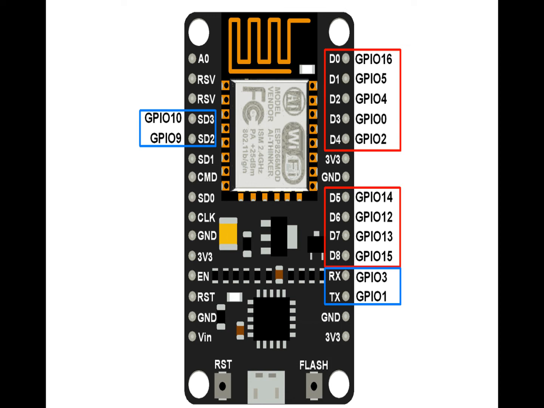Now, let's talk about the usable pins. The ESP8266 has 17 GPIO pins, which are numbered from 0 to 16. However, you can only use 11 of them, because 6 pins, GPIO 6 to 11, are used to connect the flash memory chip.